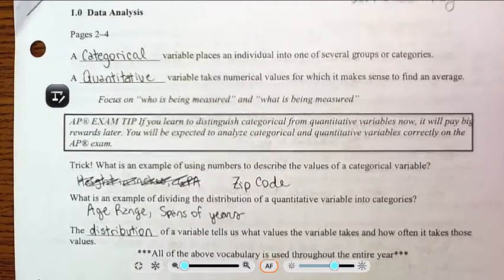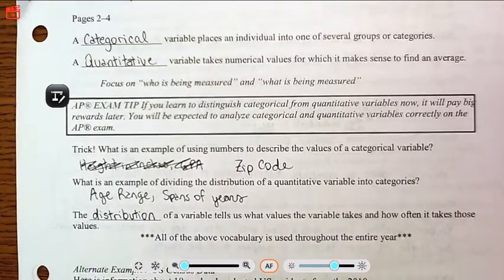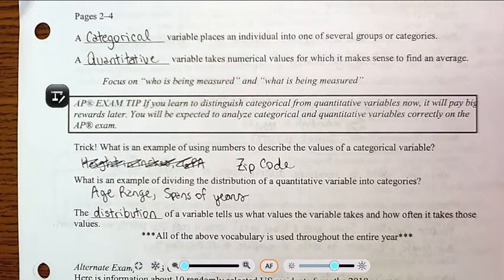What is an example of dividing the distribution of a quantitative variable into categories? So sometimes you have so many different ranges or intervals of values that maybe you would chunk your intervals and try to treat the numbers as more of a categorical variable, if it's age, or maybe spans of years if you're talking about years of cars entered in a car show.